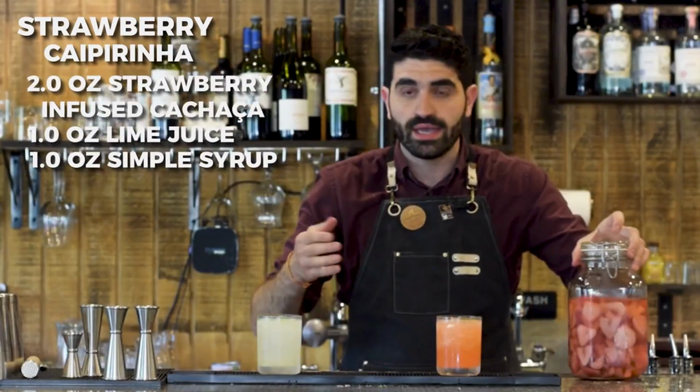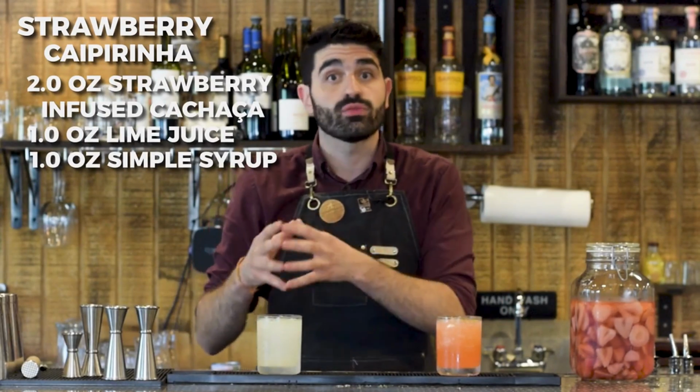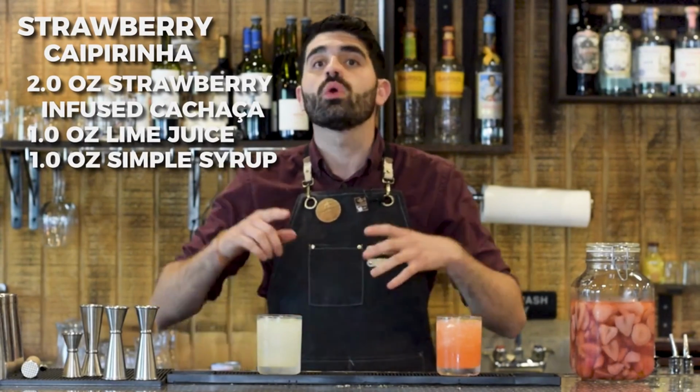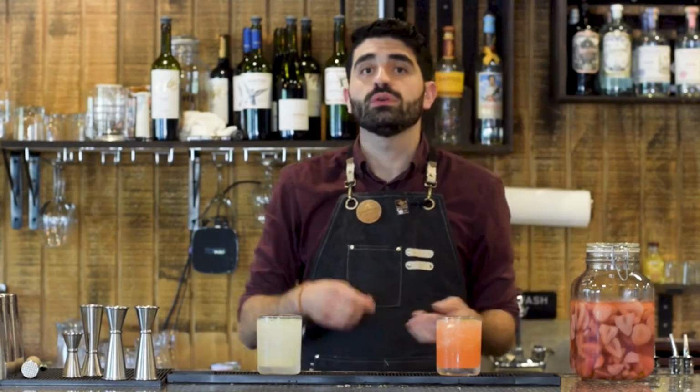It was a super easy way to dress up a classic original cocktail that really threw a whole new spin on this classic cocktail. And you can try doing this with a lot of different things. I've infused cachaça with apples and cinnamon for a fall caipirinha that I did last year. And some people like to infuse their vermouth.